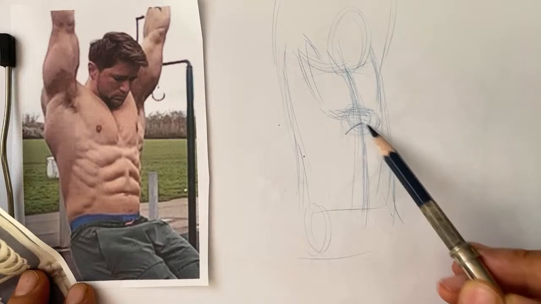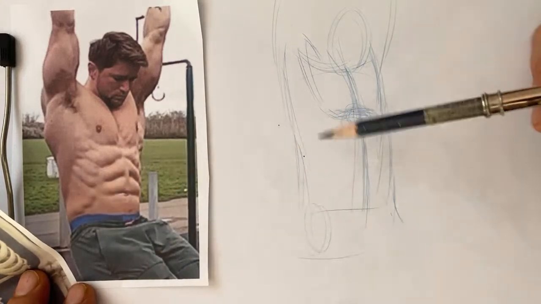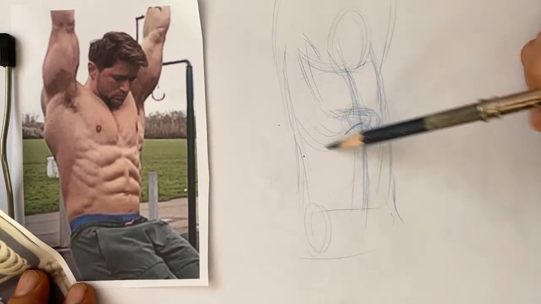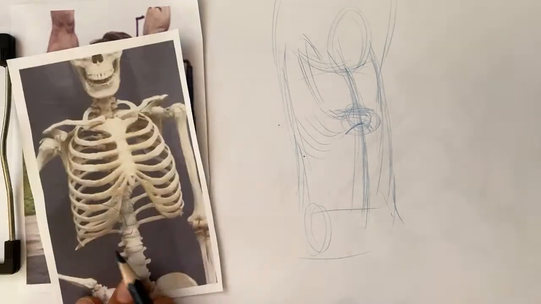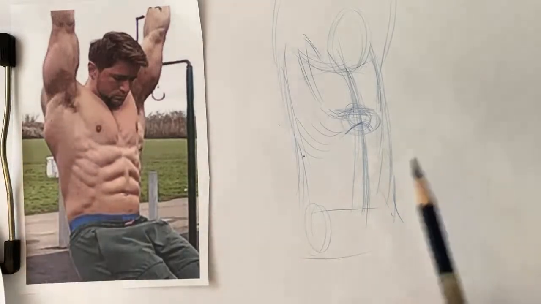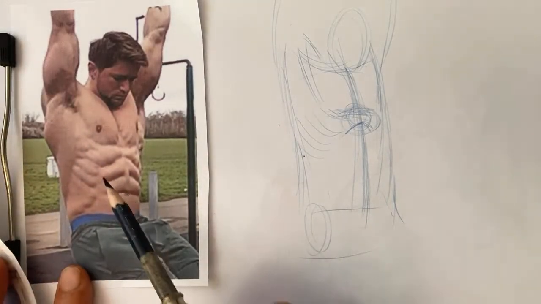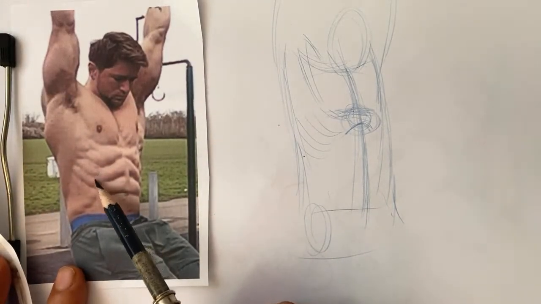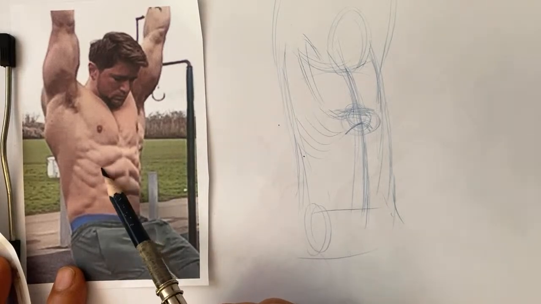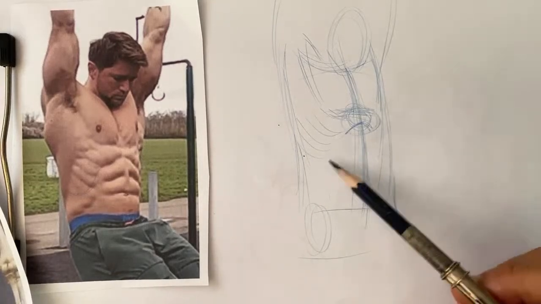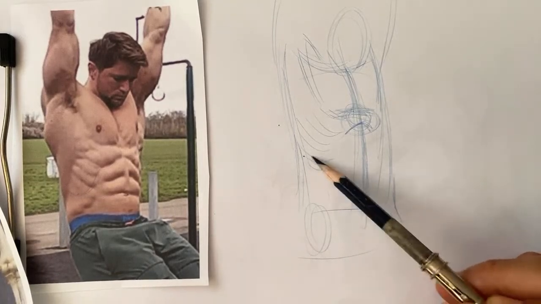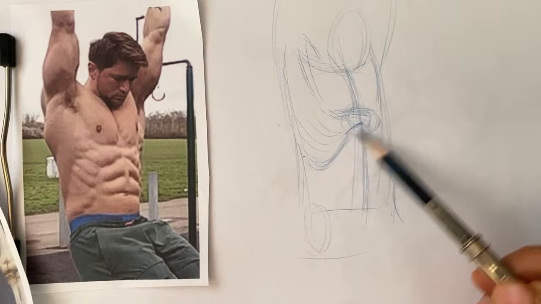We have the obliques, which we know sort of follow. I don't quite know where the bottom is yet, but I can take my best guess. If I follow the line of the obliques, see, here, here, here, if we follow that, that's just a guess. It's an educated guess. So I'm just going to leave it there for now.